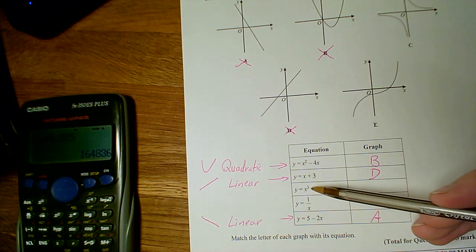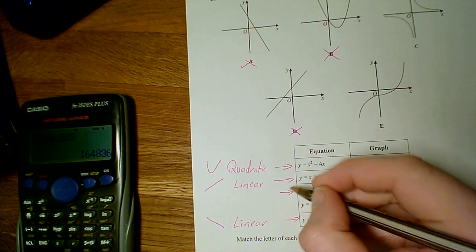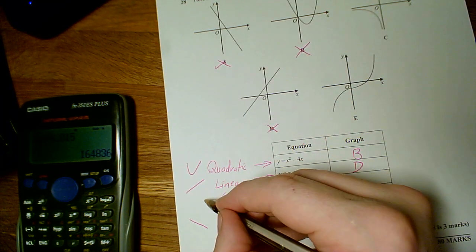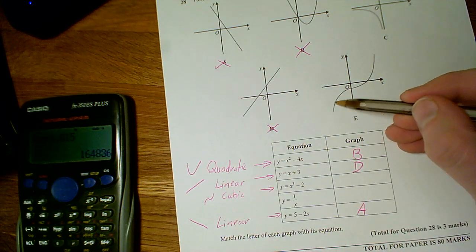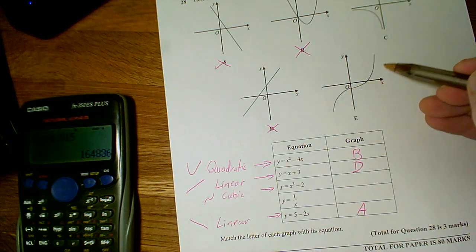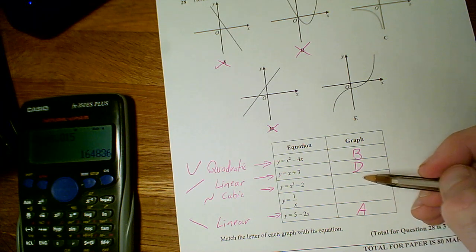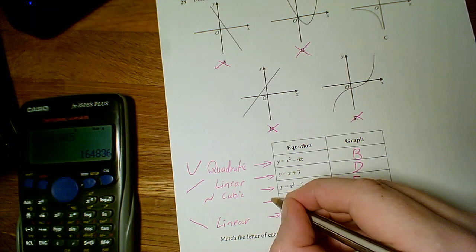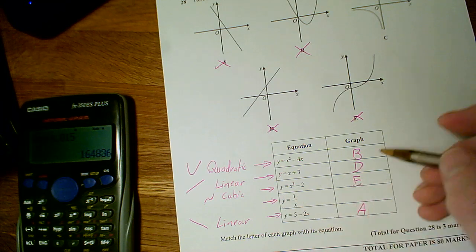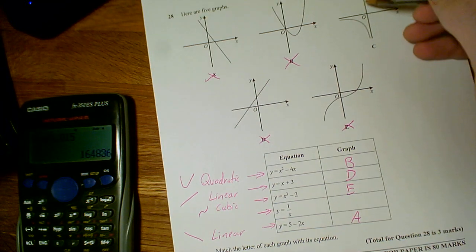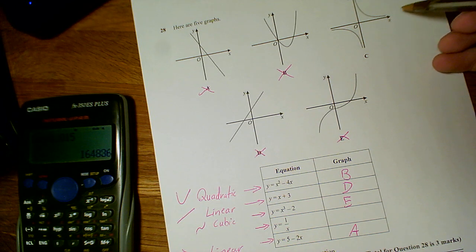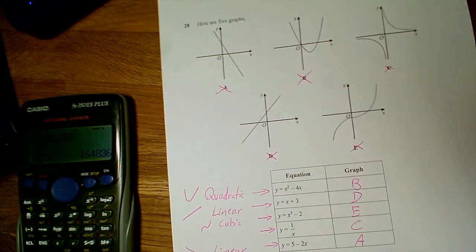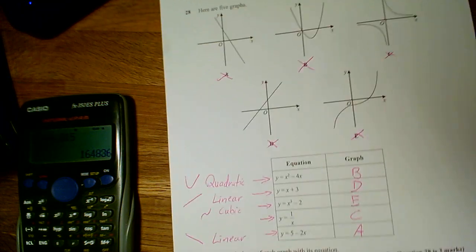We've also done a bit on these, the ones with the cube terms in. They're called cubic graphs. They look like this. They're the wobbly ones. Goes up and down. So that's a cubic graph, E. And these, the 1 over x graph, obviously going to be the last one, a reciprocal graph. That's C. Done.